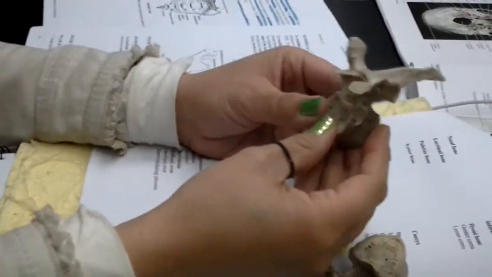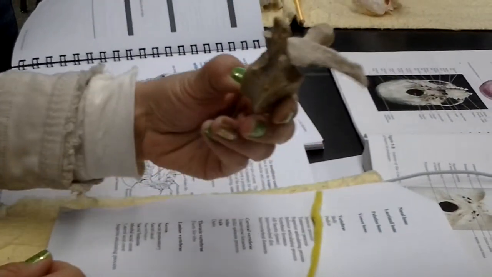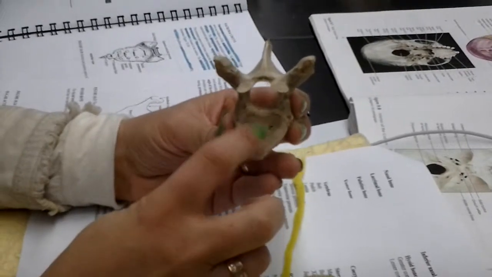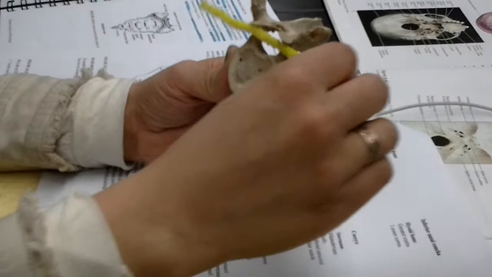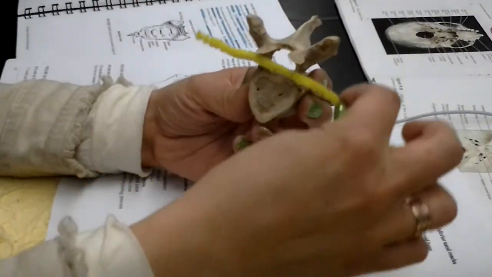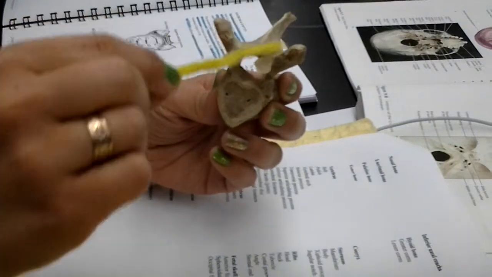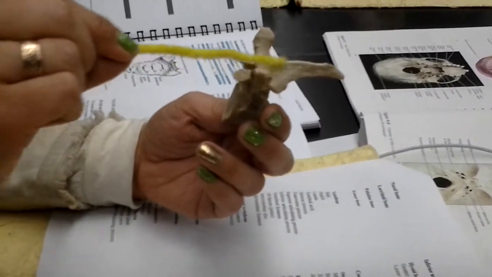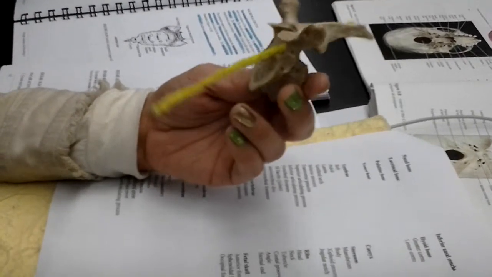Next, I'm going to look at it like this. It looks like a little house now. Here's the body, like the basement, I guess. The walls are called the pedicles, like a pedestal. The roof is the lamina. It looks like a roof. And then there's a hole called the vertebral foramen.